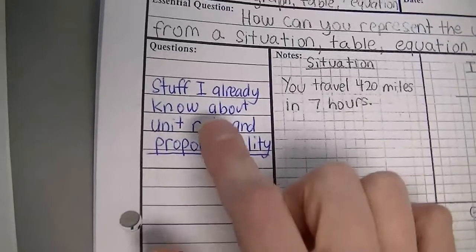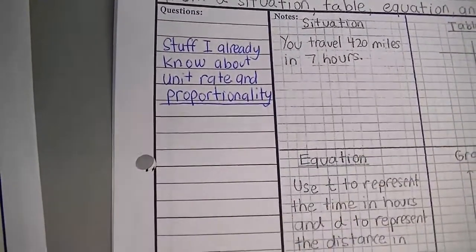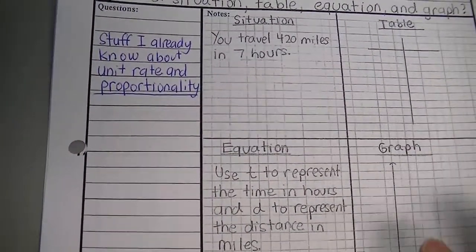But before we get started on this, I want you to jot down some things you already know about unit rate and proportionality. So go ahead and list them right here. Pause the video if you need more time.